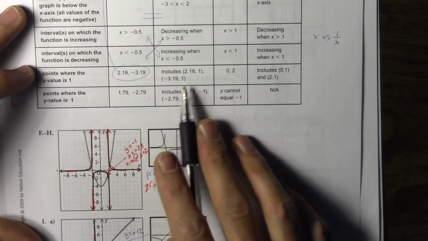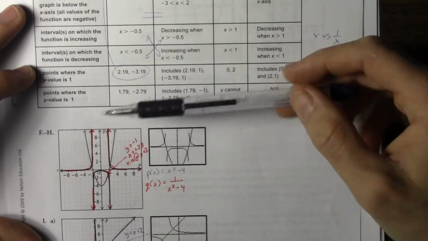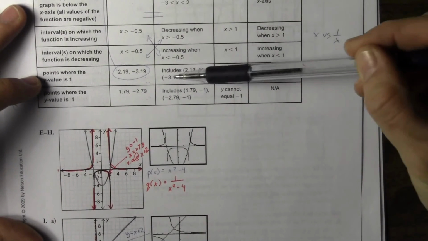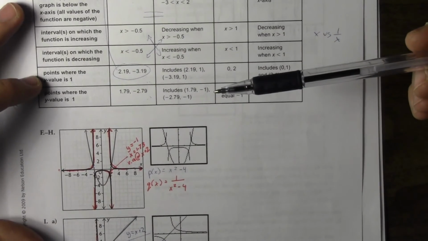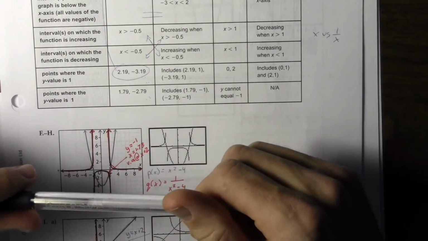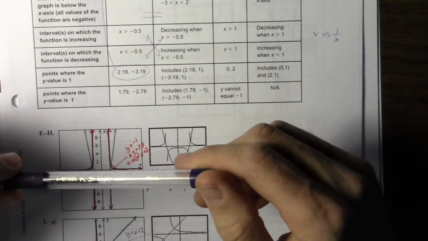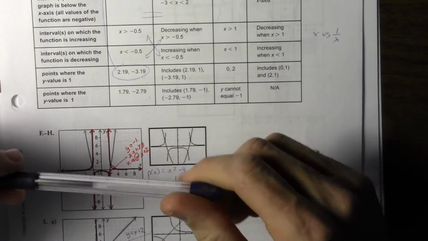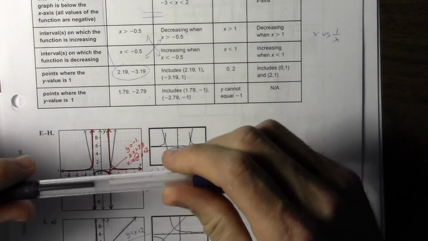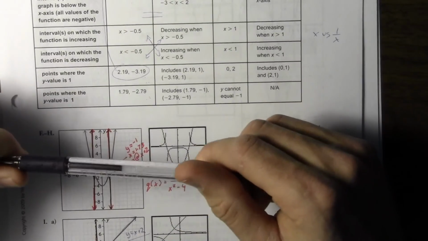Why is that the case? Nicholas, why do you think that the points where the y value is 1 is the same on the reciprocal as it is on the original? Because if you're still putting 1 into the equation, everything just follows. No. International rule of math you learned in grade 3, I think. Anything divided by 1 is 1. Right, good. Okay.